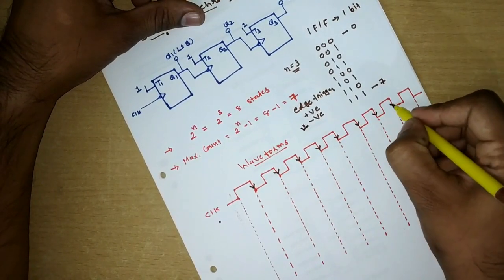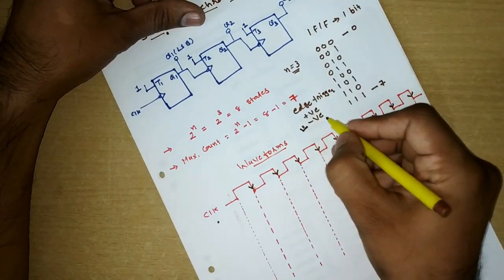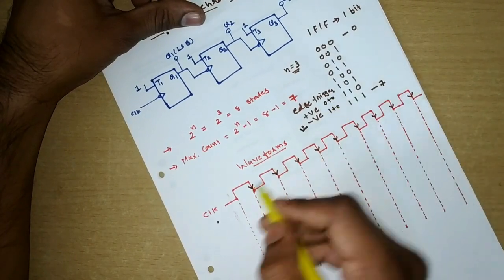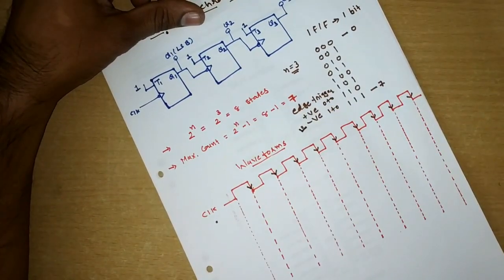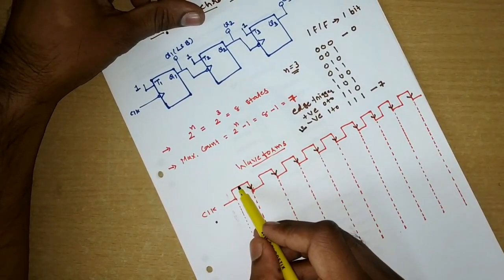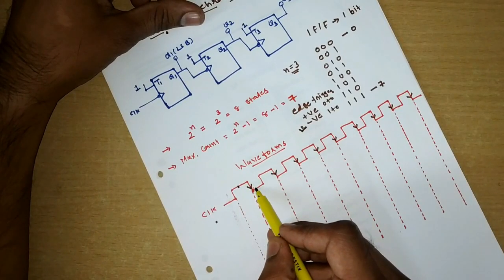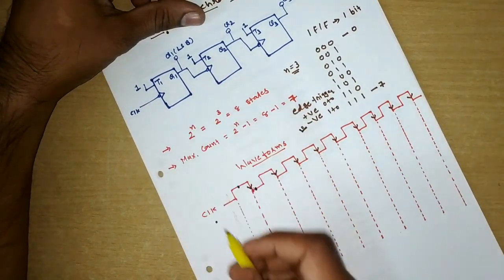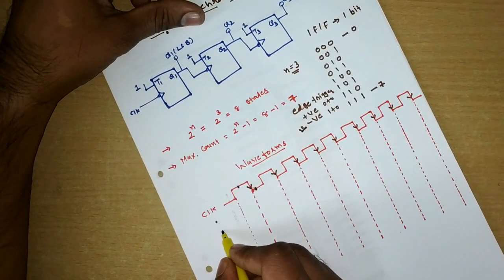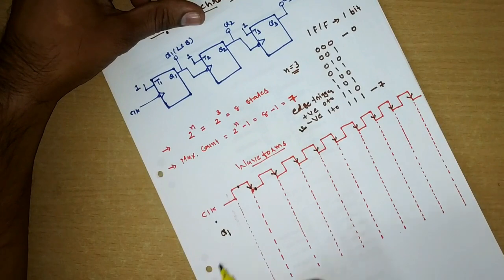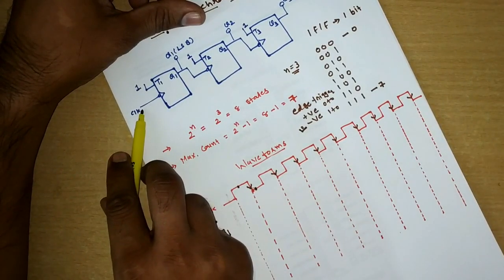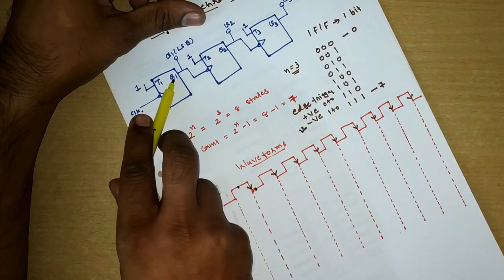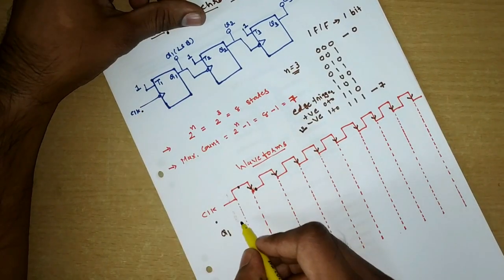Basically, negative edge means 1 to 0, and this is 0 to 1. Here the output is 1 and it is approaching 0. So 1 to 0 is called a negative edge. Now let us draw the output Q1. Because we apply the input clock first to the first flip-flop, it gives us the output Q1. So let us draw Q1.